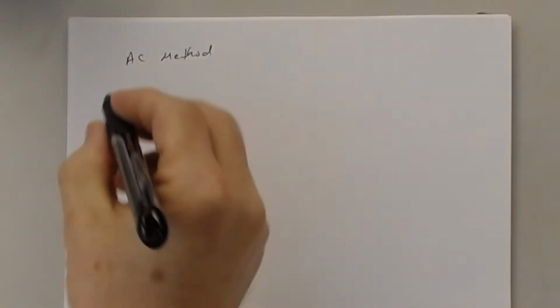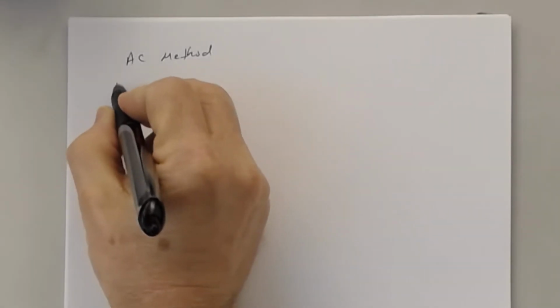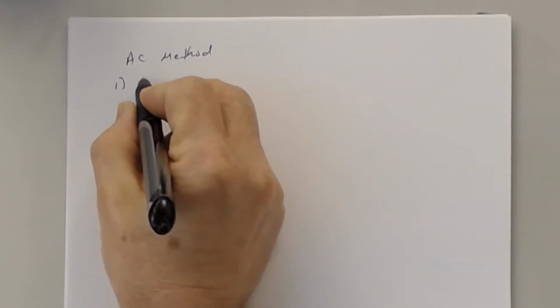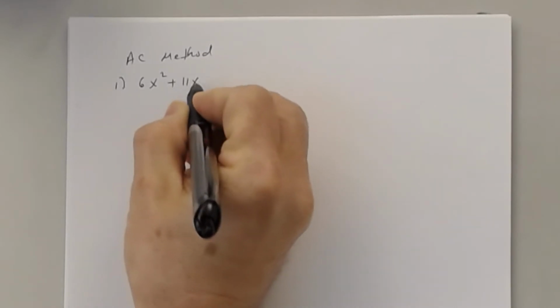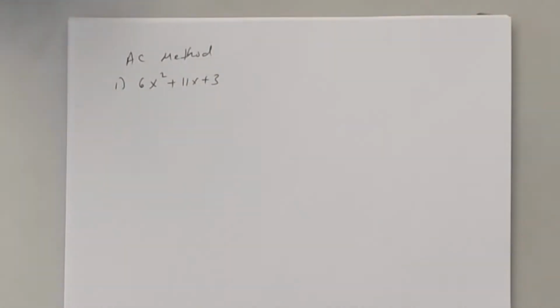All right, so let's look at this example. We're going to use the AC method. Now, you want to factor this: you have 6x squared plus 11x plus 3. Okay?